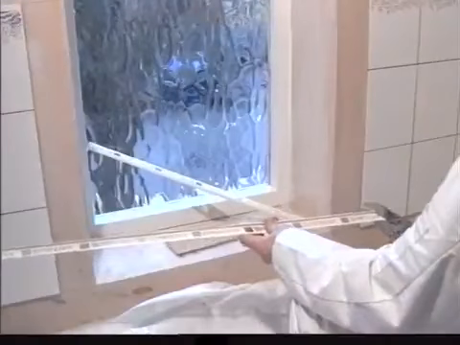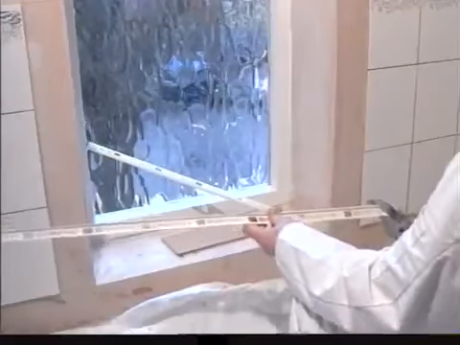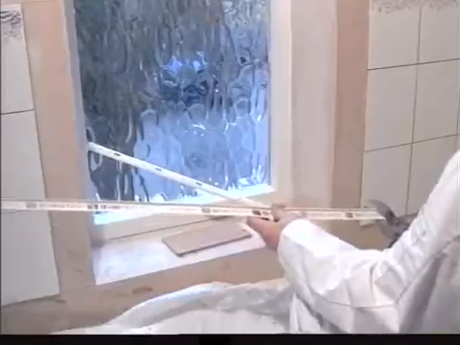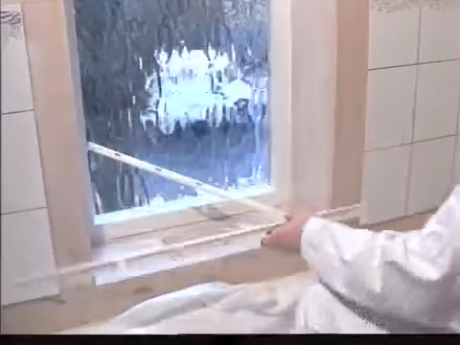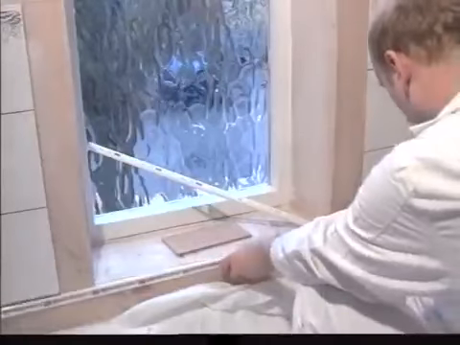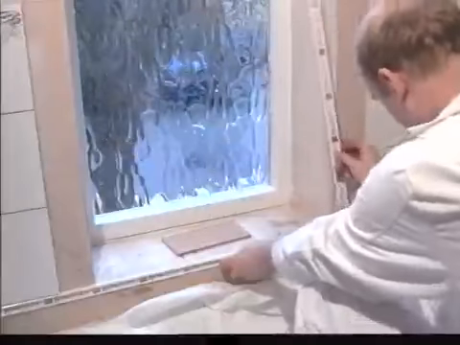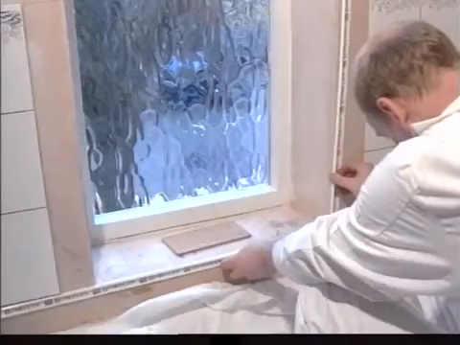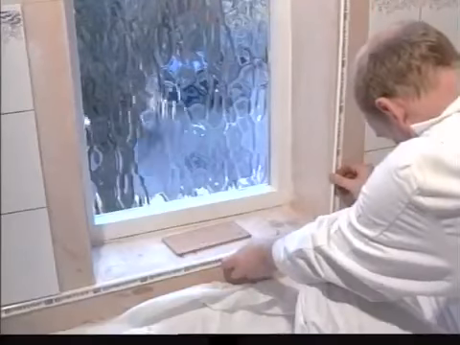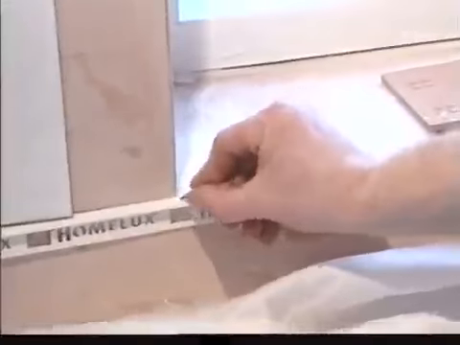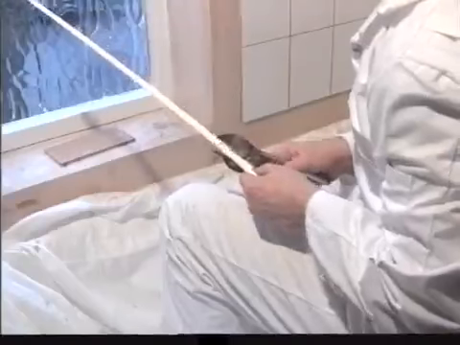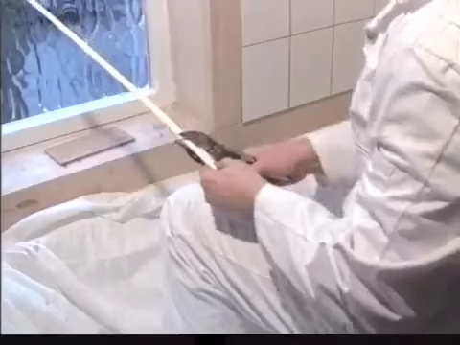On another piece of trim, cut another 45-degree angle. Place this against the window profile to determine the position and length. Mark the other 45 degrees and cut. Remember to allow for the tile thickness.